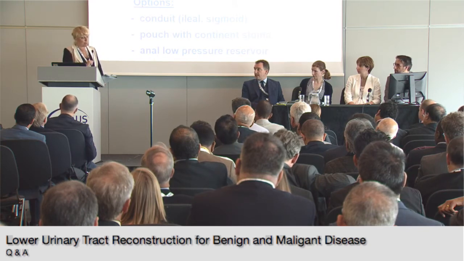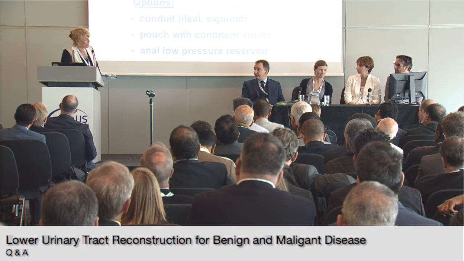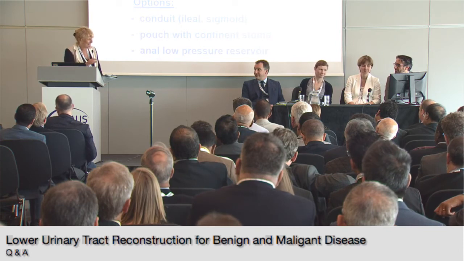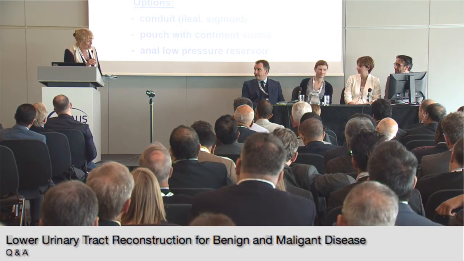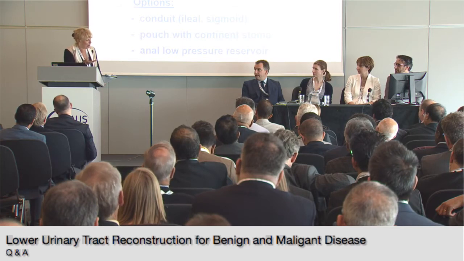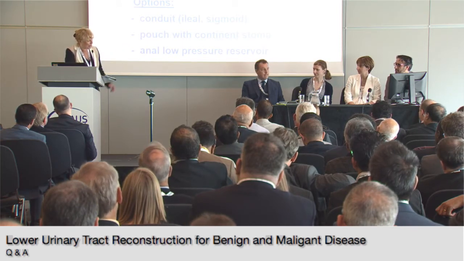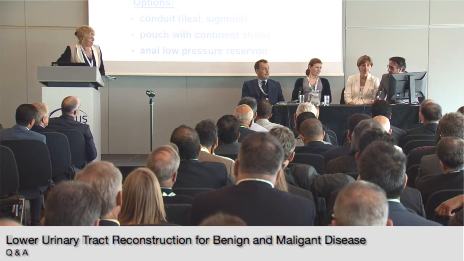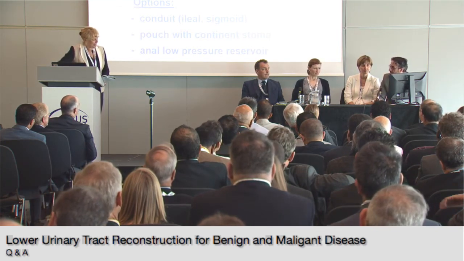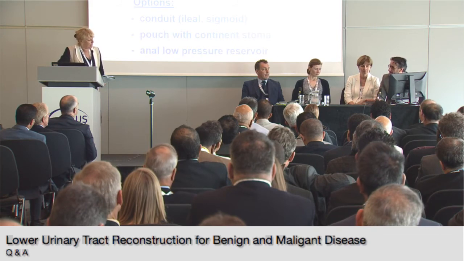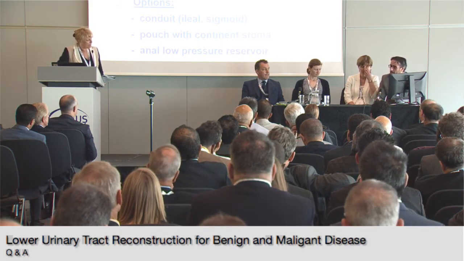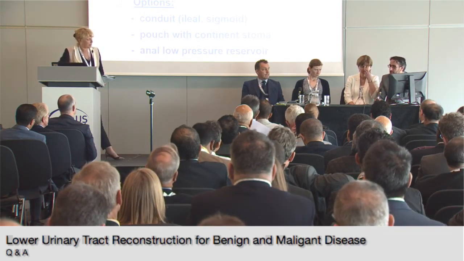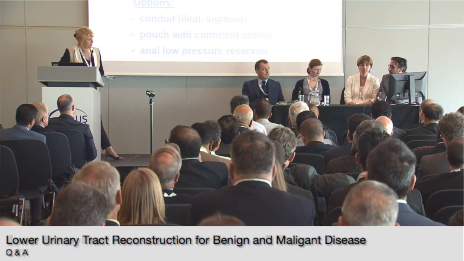So this brings me to the question of ureteral implantation. Is it necessary to do an anti-reflexive ureteral implantation, and in which type of diversion? Let's start with the continent pouches. Yeah, I don't think it's that significant. I think it's very significant in ureterosigmoidostomy, but if you've created a low-pressure reservoir, then I don't think reflux is a significant issue.